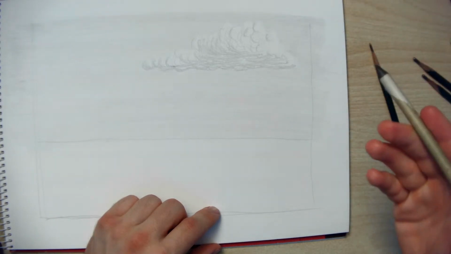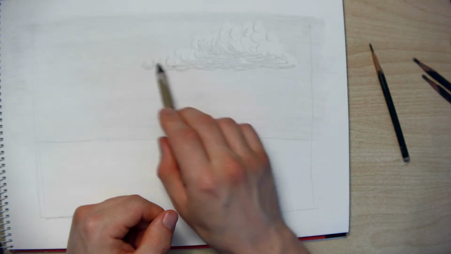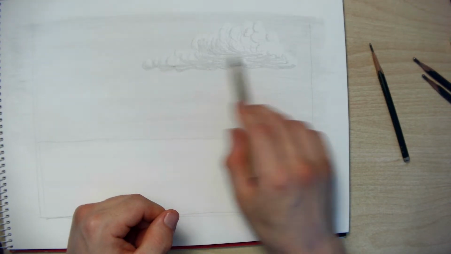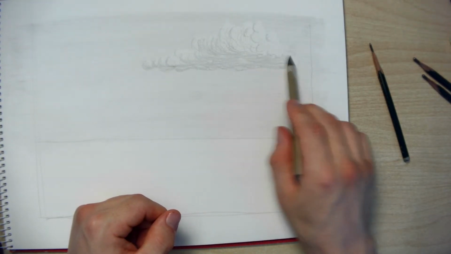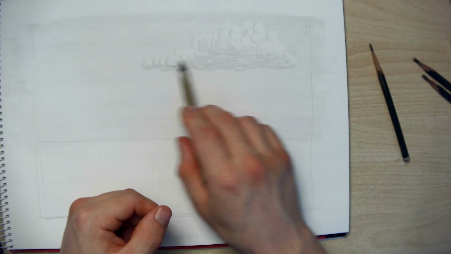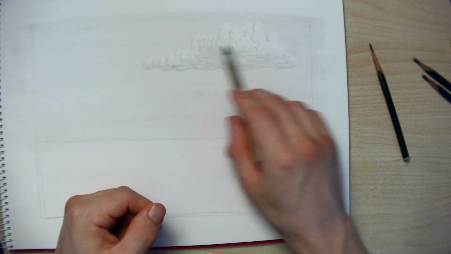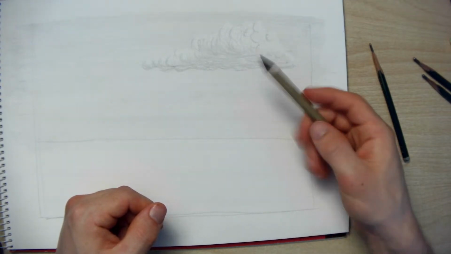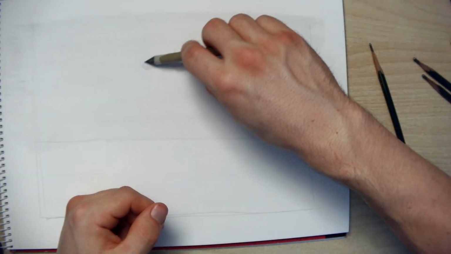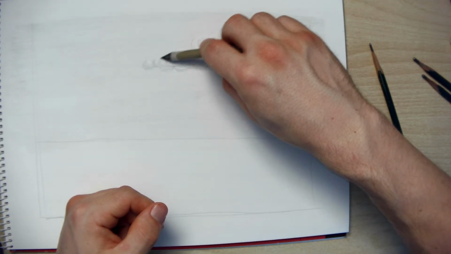Okay, then I'll use the smudging tool and gently go across the lower area of the cloud and pull some of the graphite into the side area to create a transition from the lower side of the cloud to the side that faces us.